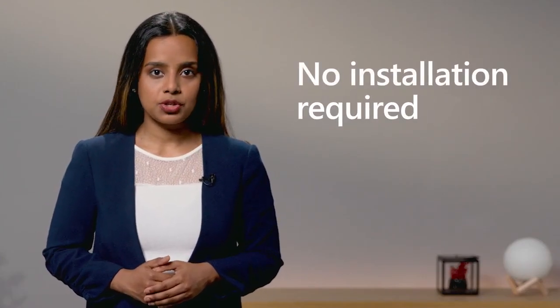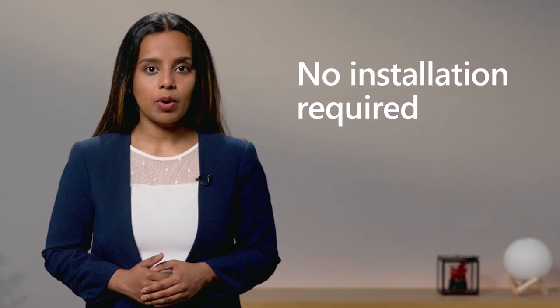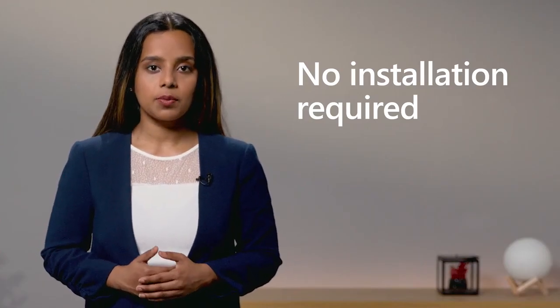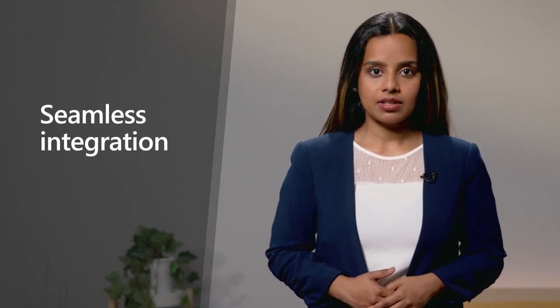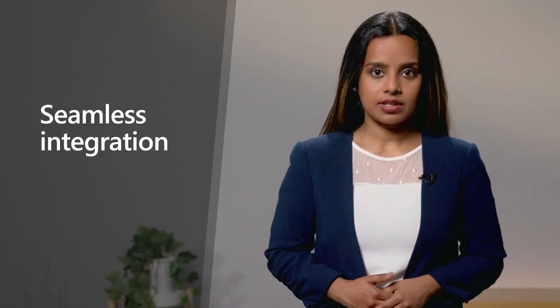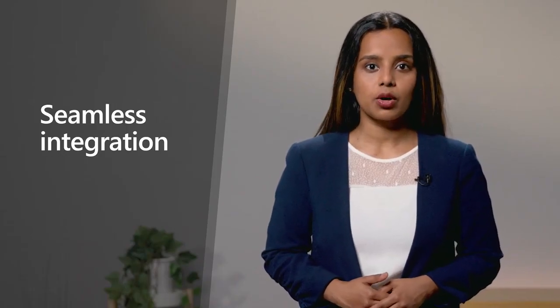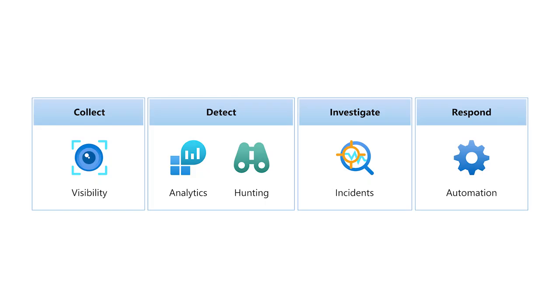Unlike traditional SIEM solutions, Microsoft Sentinel does not require the installation of servers either on-premises or in the cloud. As a service deployed in Azure, it allows you to get up and running within minutes through the Azure portal. Sentinel is tightly integrated with other cloud services, enabling seamless log ingestion and native use of other cloud services for tasks like authorization and automation. As an end-to-end security operations tool, Sentinel includes functionalities for data collection, threat detection, investigation, and response.